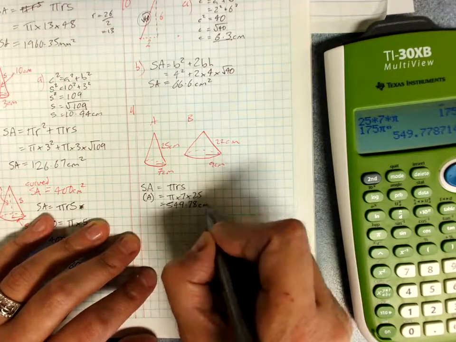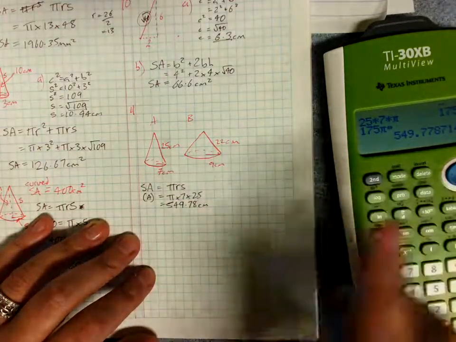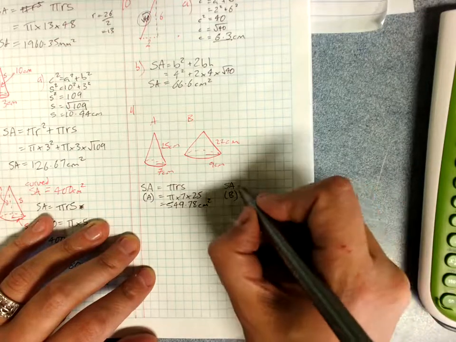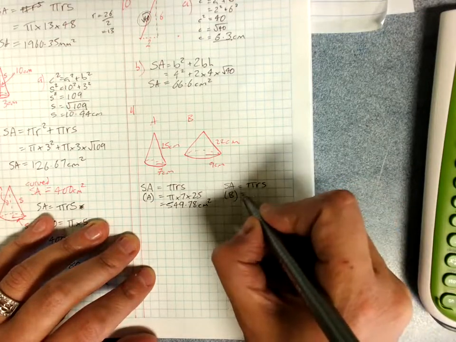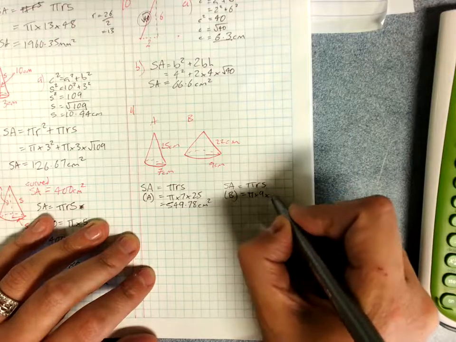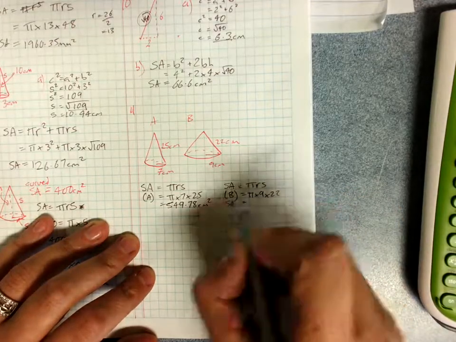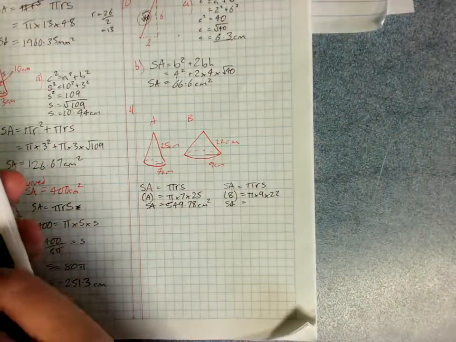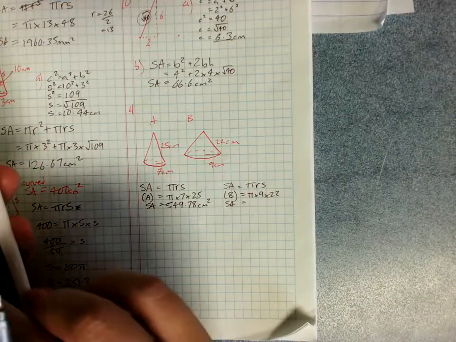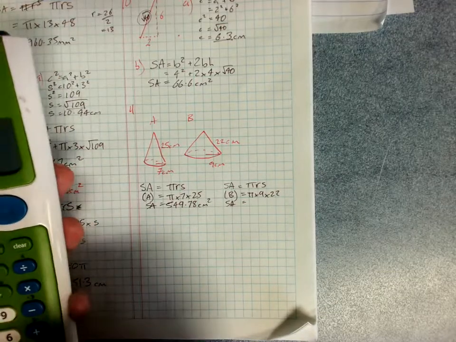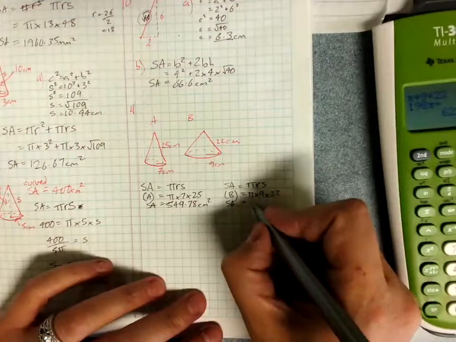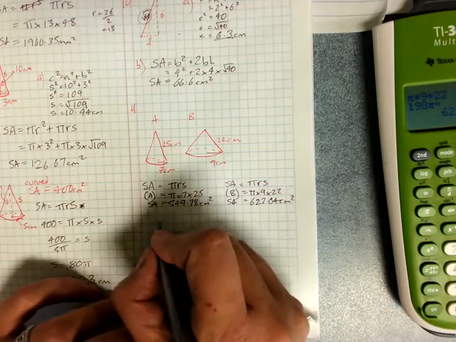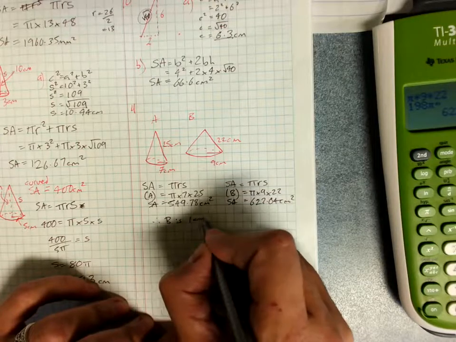They didn't tell me, so I'll go to 2 decimal places. Surface area. Surface area of B. We write our formula. Substitute our values. 622.04 centimeters squared. Therefore, B is larger.